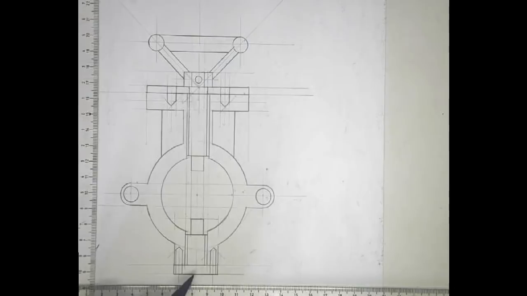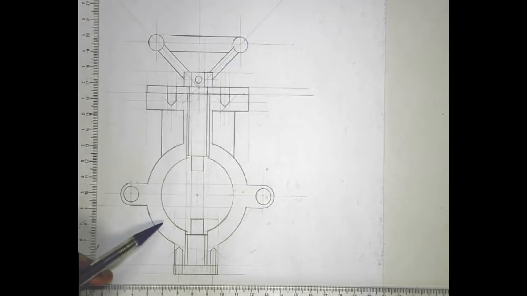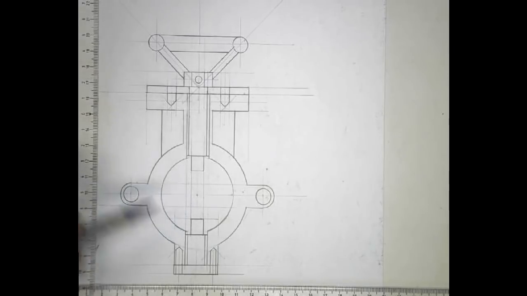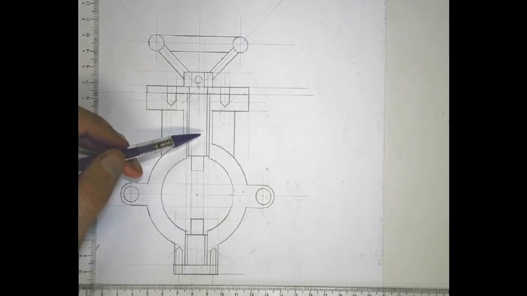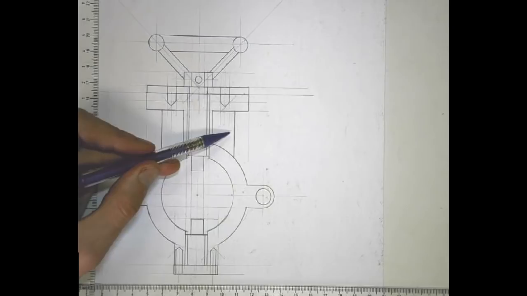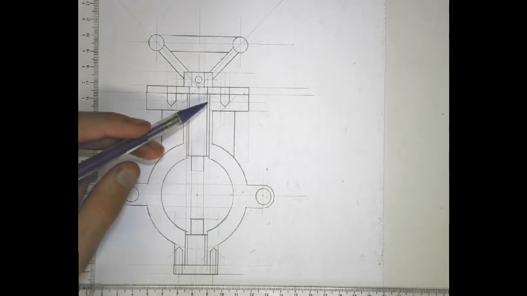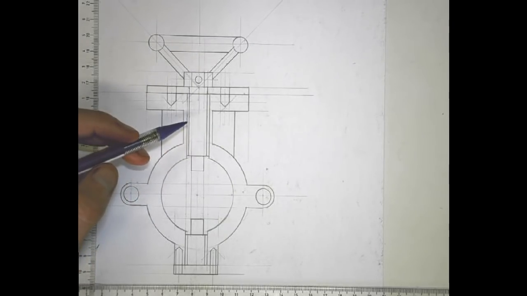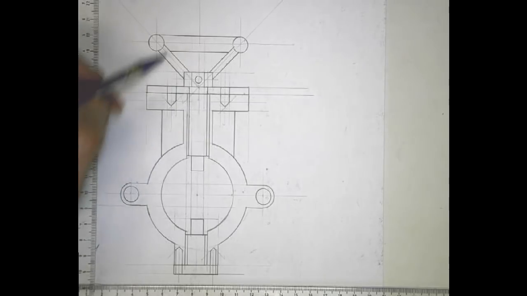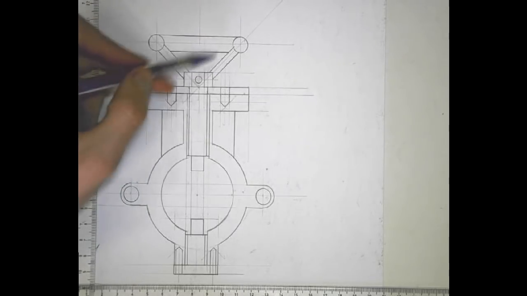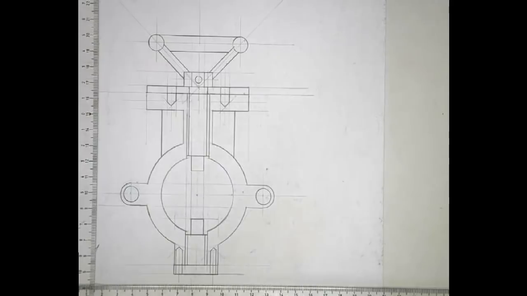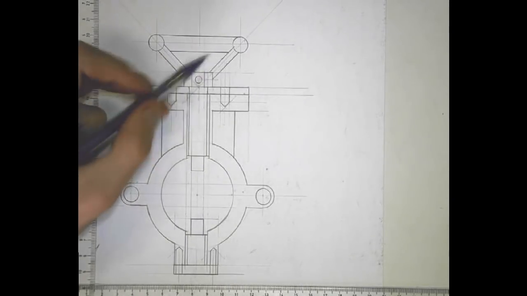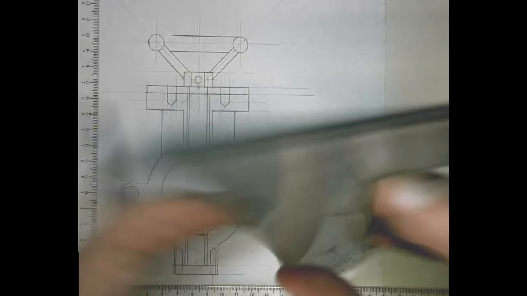We will be sectioning this component, this component, this component. We don't section our shafts, we don't section our webs, and we won't section this part here because it's the back of that handle, and we don't section the spokes either.